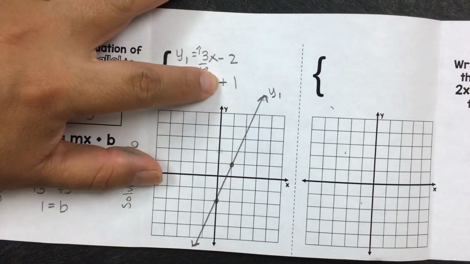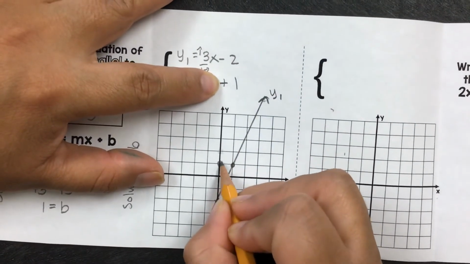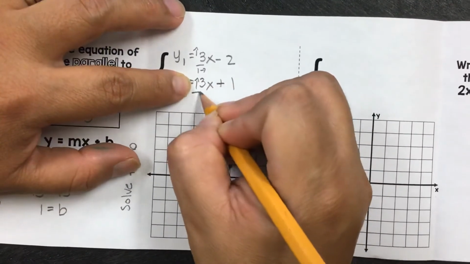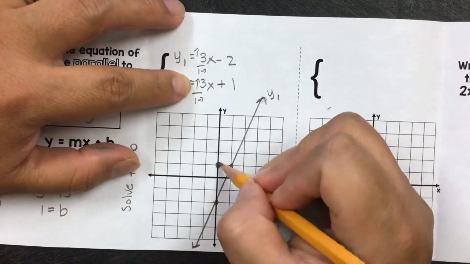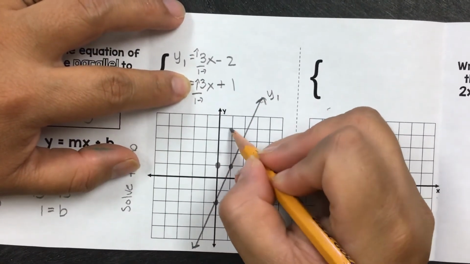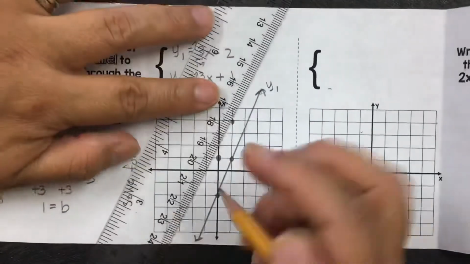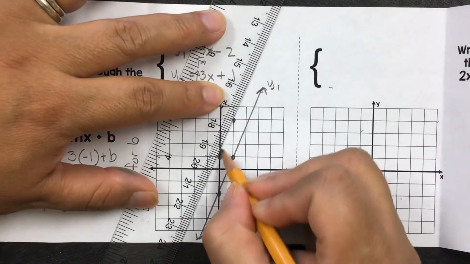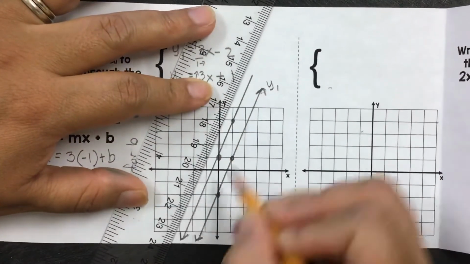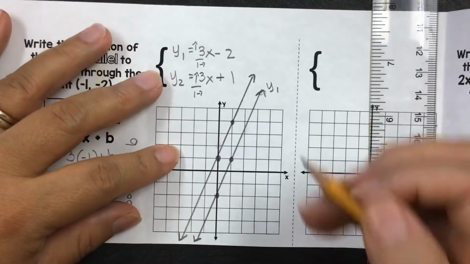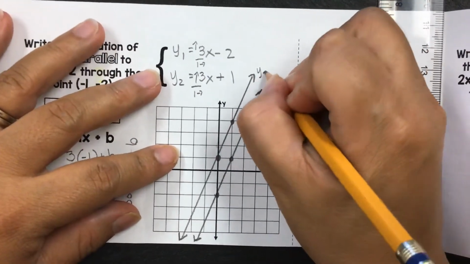Then +1 is a +1 on the y-axis. We're going to go up 3 and to the right 1. That's enough to draw the line. Please go past the graph, put arrowheads at the end, and this one is y2.